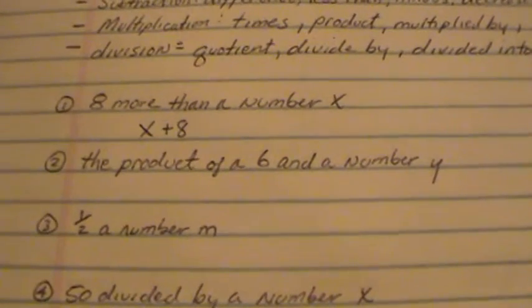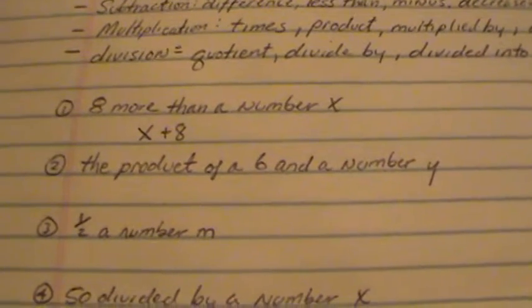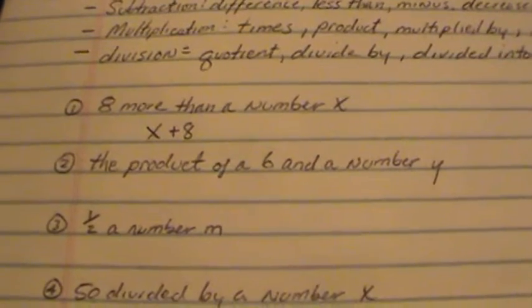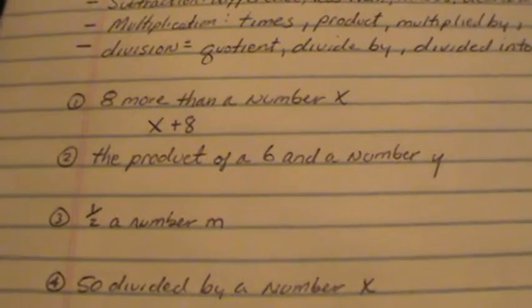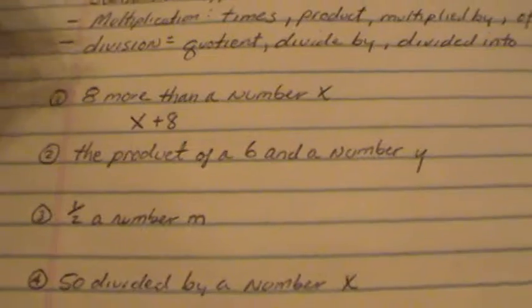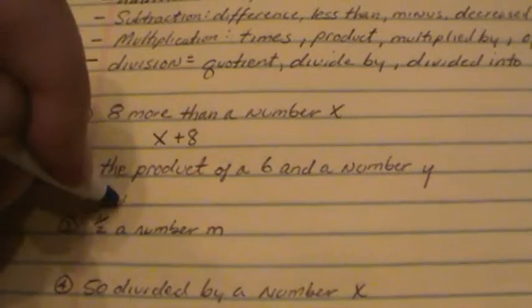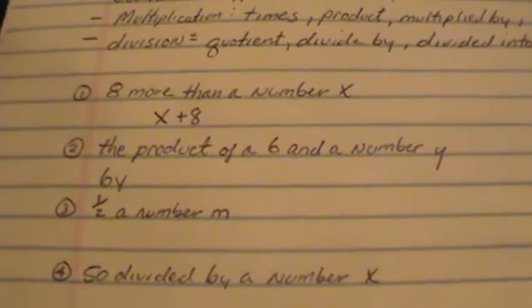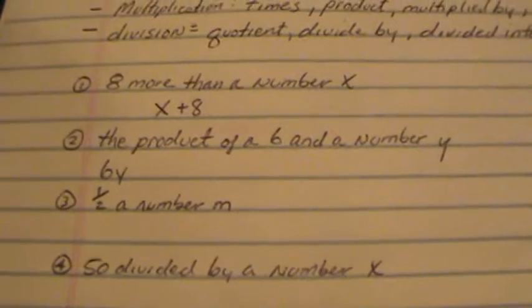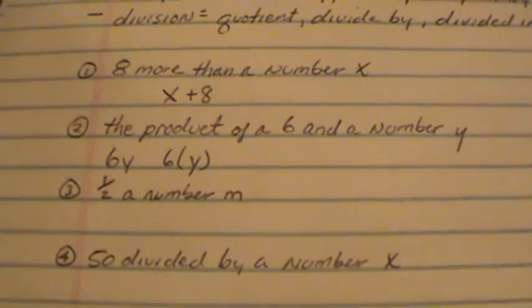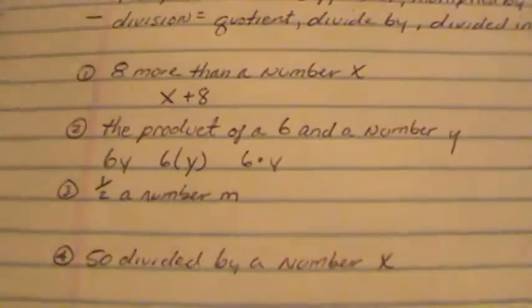Number 2 says the product of 6 and a number y. Product means multiplication, so we know it's going to be a multiplication problem. There are several ways I can write this. I can write it 6y, because two numbers side by side without an addition or subtraction sign between them means multiplication. I can also write it 6 parentheses y. You're going to get the same answer because that's 6 times y. And the other way is 6 times y with the dot.